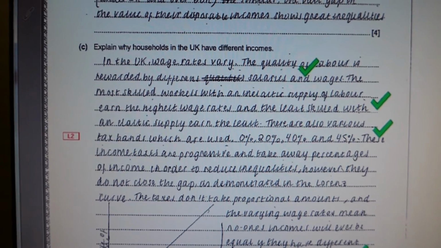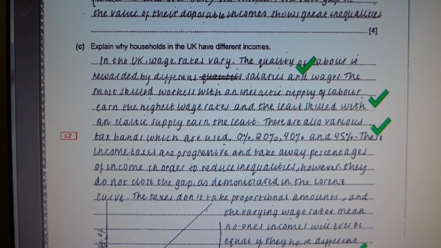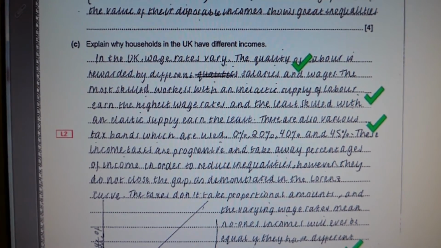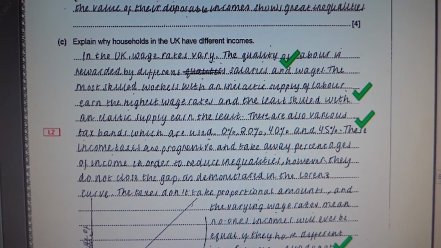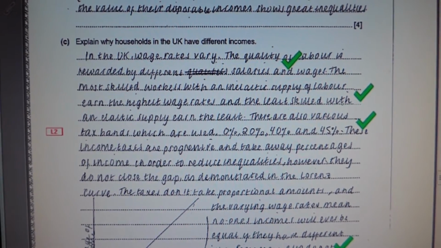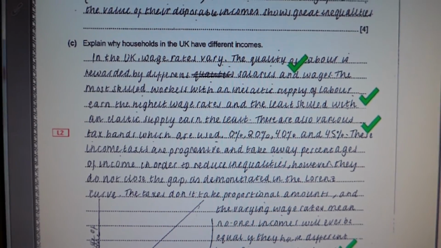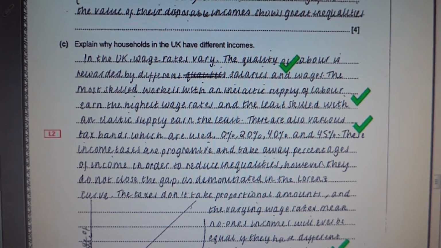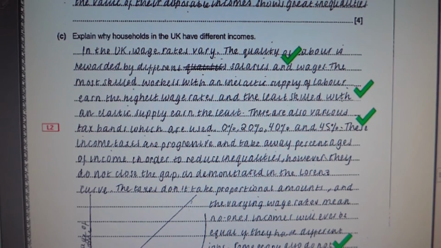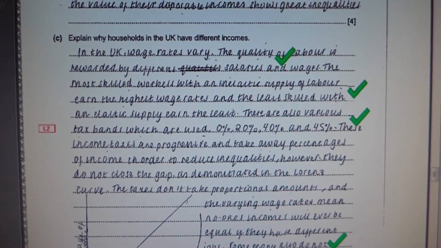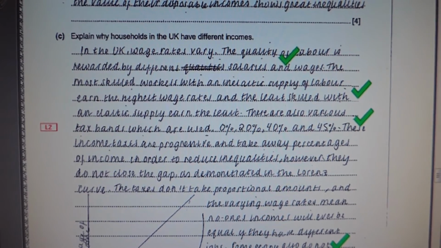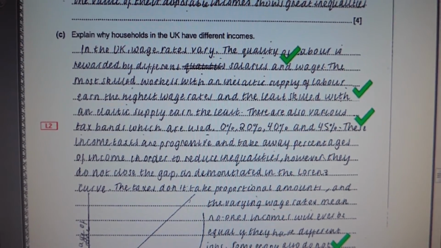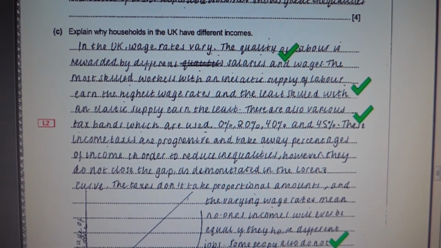You could have talked about the number of people who are actually working in a household. That would obviously make a difference. You could have talked about the types of jobs that the people are doing in those particular households. That makes a difference. You could have talked about the elasticity of supply of the particular labour. So people earning the higher wages tend to have a very wage inelastic supply.